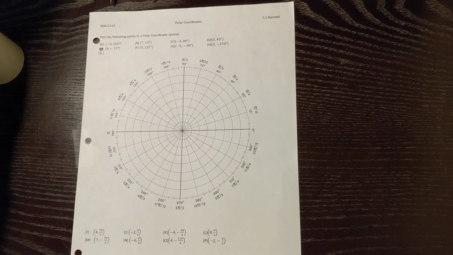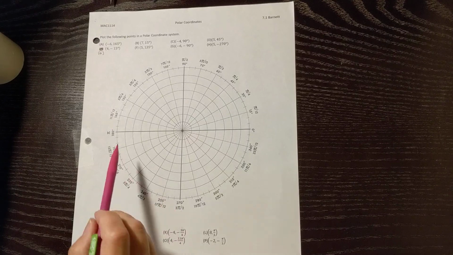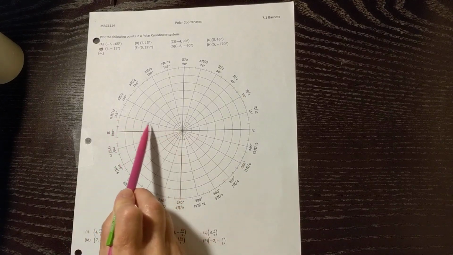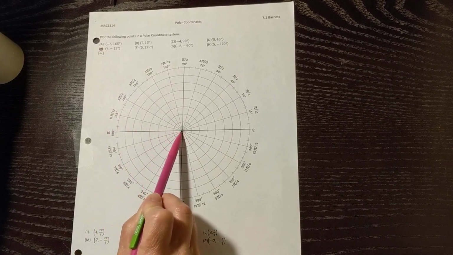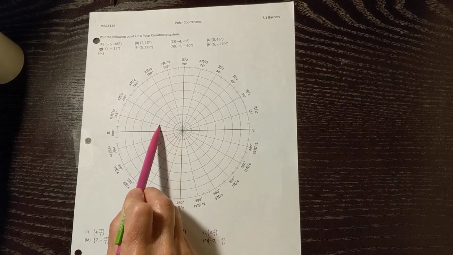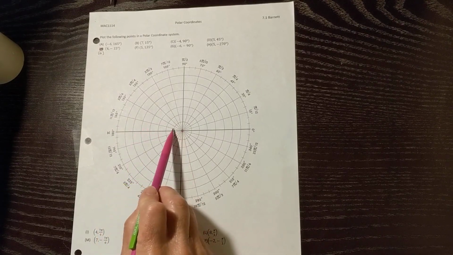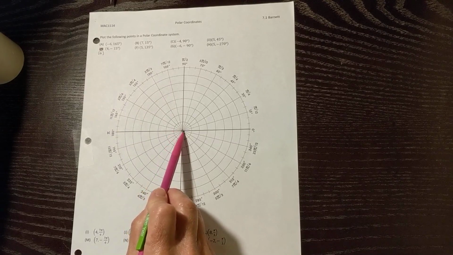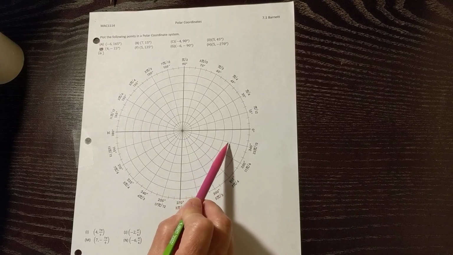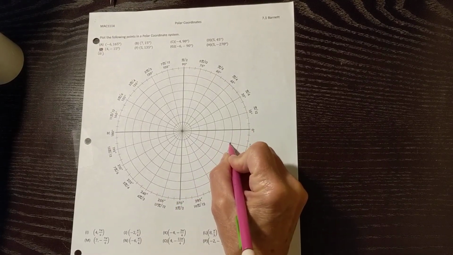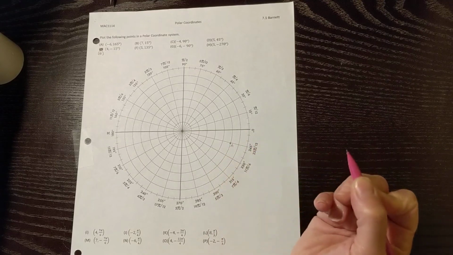Let's begin with A, which is -6, 165 degrees. What you should do to graph the point -6, 165 degrees is find 165 degrees. So right here is 165 degrees. Now, if we had a positive number, we would move in the direction of 165 degrees. But we have a -6, so that means we're going to go 180 degrees across from that, and we're going to go 6 that way. 1, 2, 3, 4, 5, 6. And this will be the first place we put something, and this is point A.